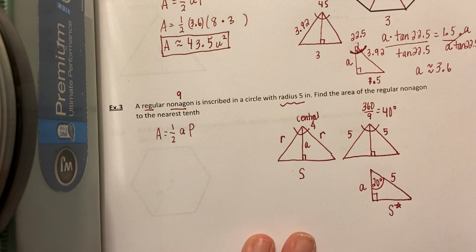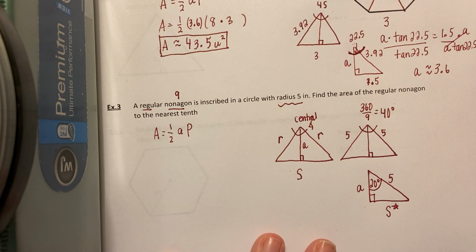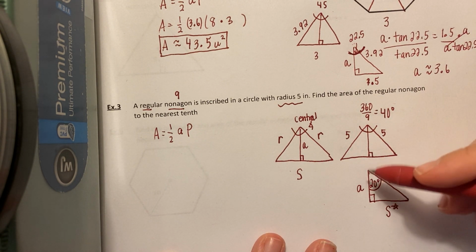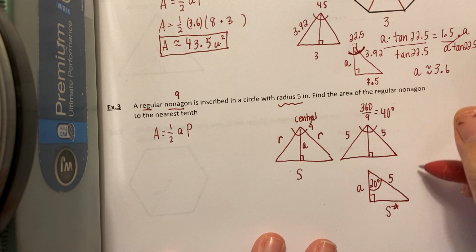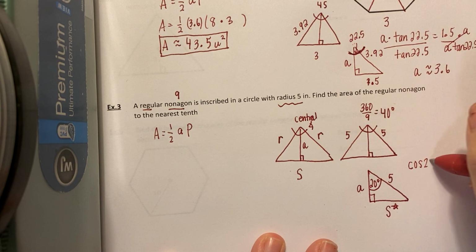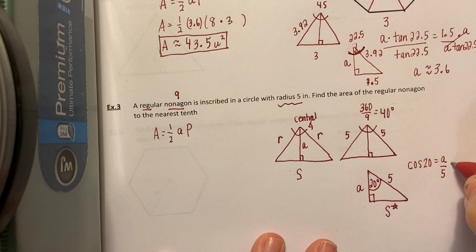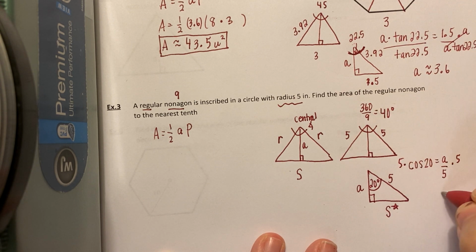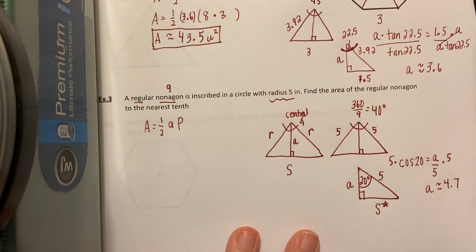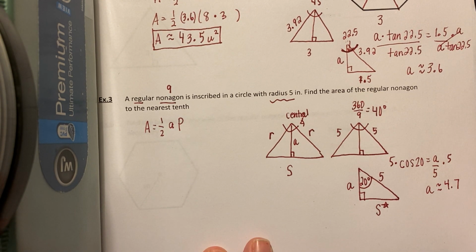So on this one, we're going to use 2 trig functions. So first, I'll find the apothem. So this is adjacent, that's hypotenuse. So the cosine of 20 is a over 5. So just multiply both sides by 5, and a is about 5 cosine 20. Make sure your calculators are in degree mode. Remember when you're doing SOHCAHTOA. So my apothem is about 4.7.